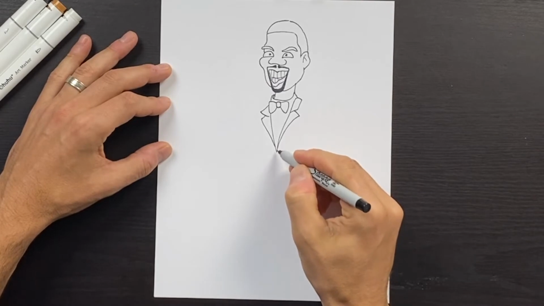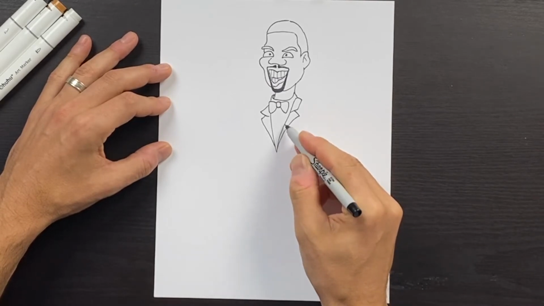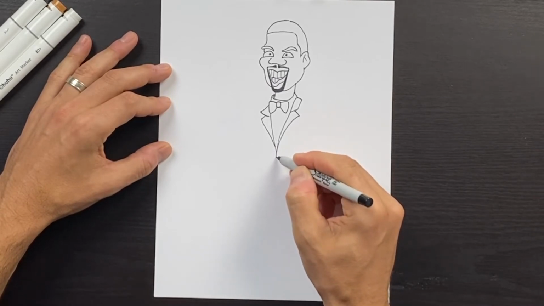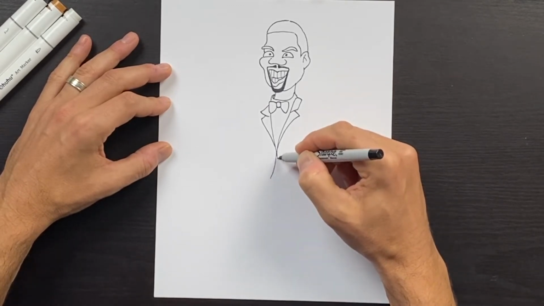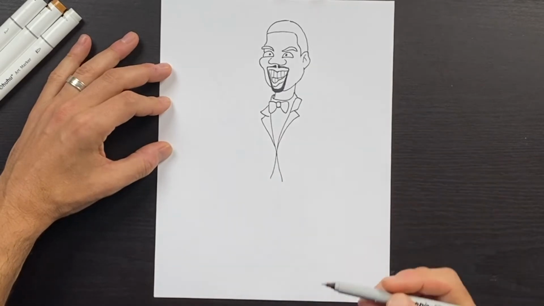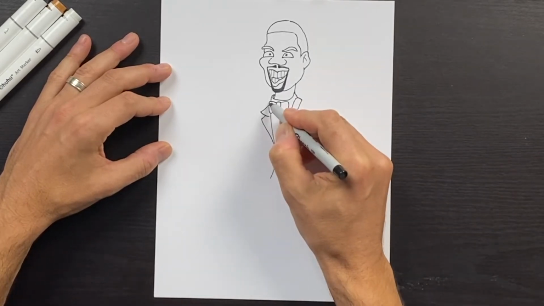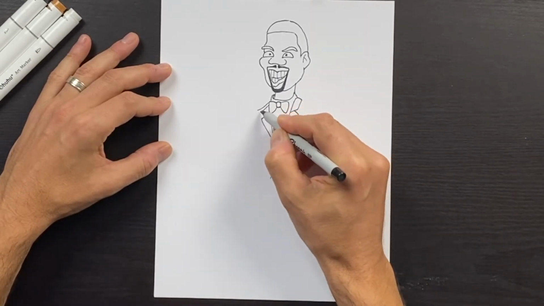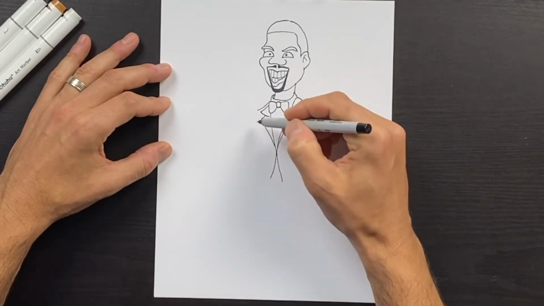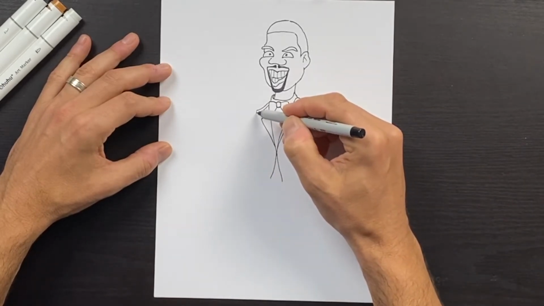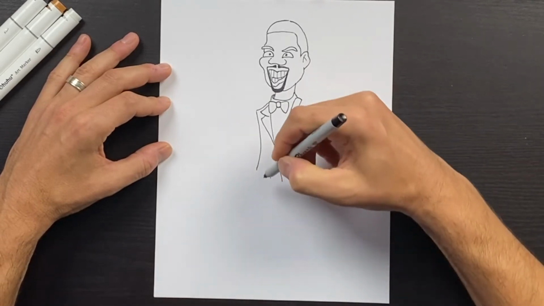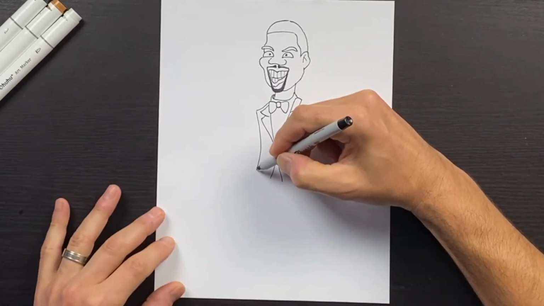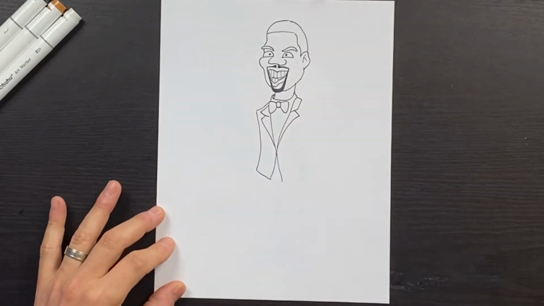We can extend the lower part of his jacket. So coming off of this line, we can go out to the left, and this side here will crisscross and come over to the right. Or this bow tie area, you can come out a little bit, kind of following this line. And then this will have a soft curve to the right, and it'll flare back out to the left. And then this will be the lower part of his jacket. Can connect those ends there.